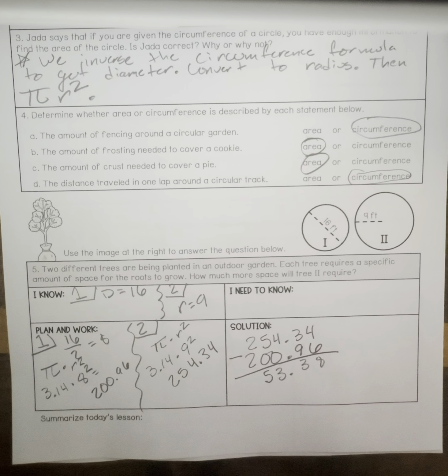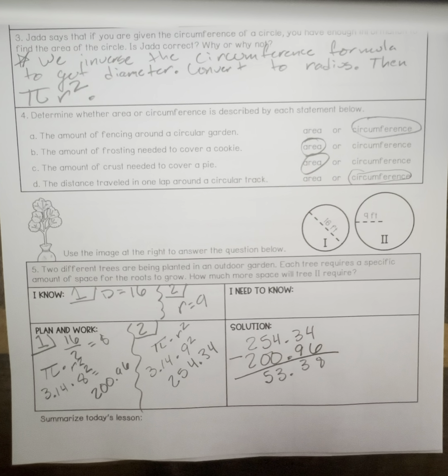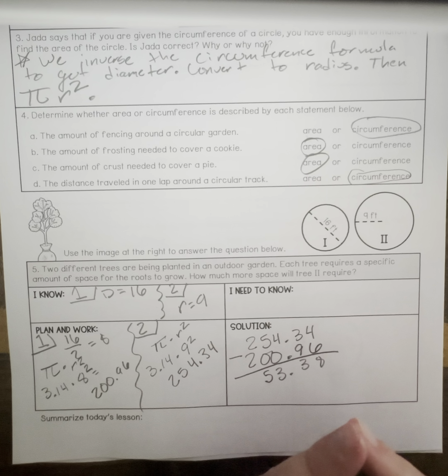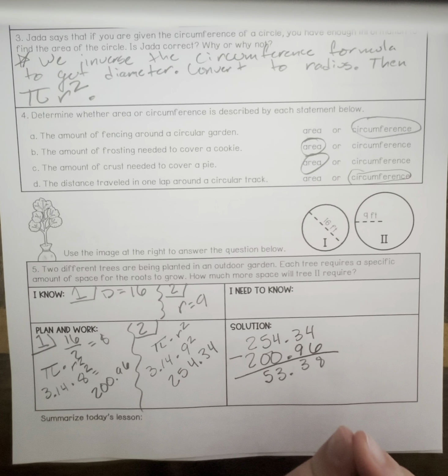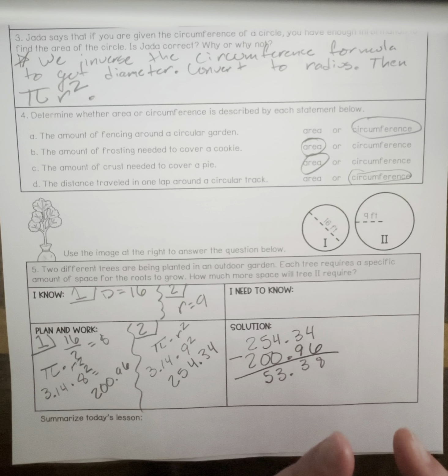Remember, if your assignment is on Delta Math, make sure you're using pi to solve instead of 3.14. Delta Math's a little weird. If your assignment's on paper, use 3.14 for pi because that's what we use on the CFA.